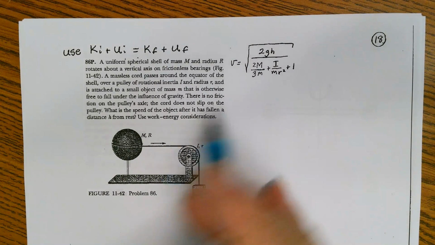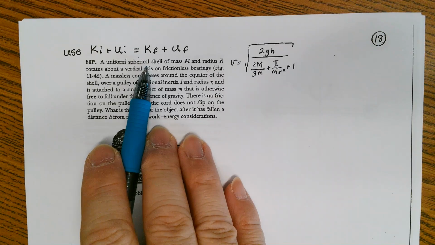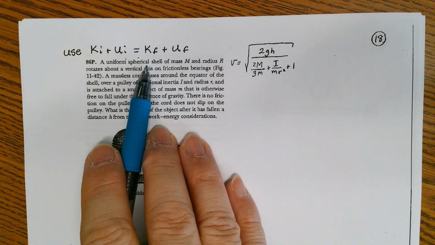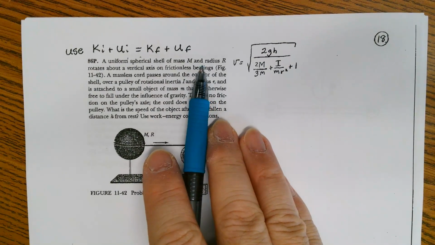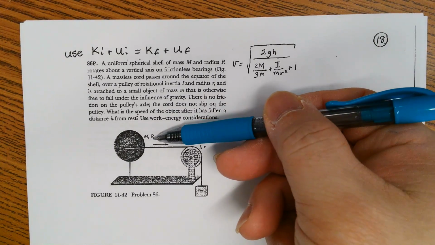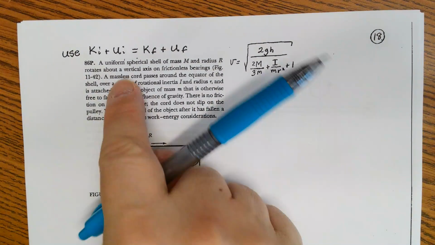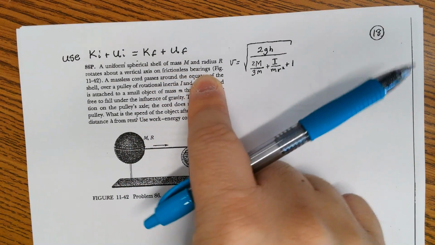So here, uniform spherical shell. So you have to look for the moment of inertia for the shell, I guess, right? With mass m and r, right, rotates at a vertical axis of frictionless bearings.